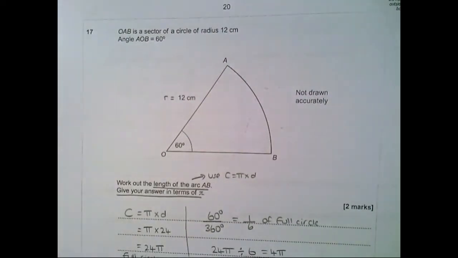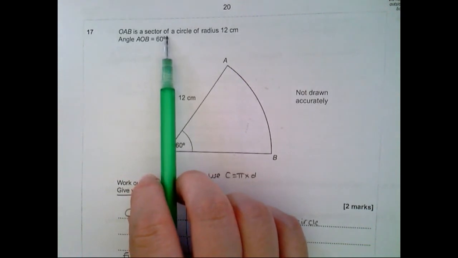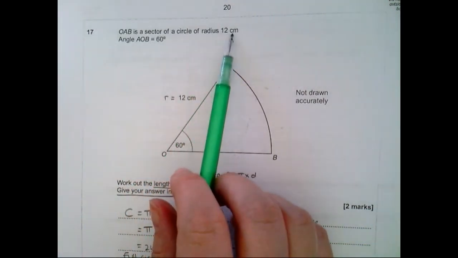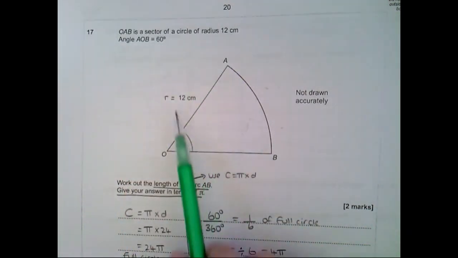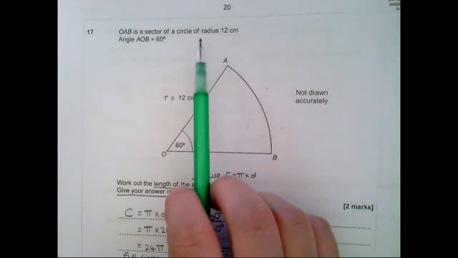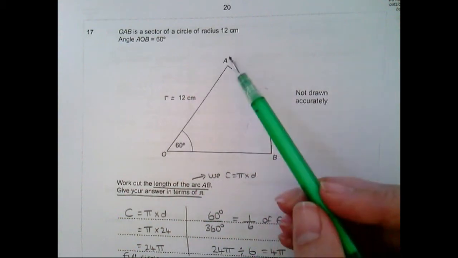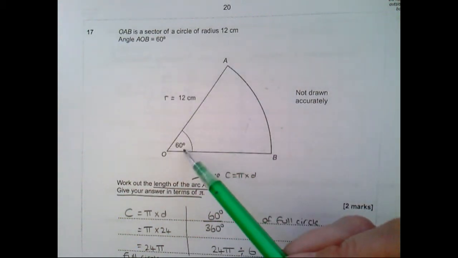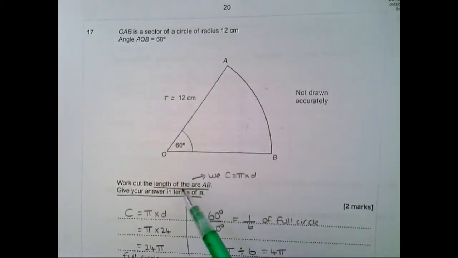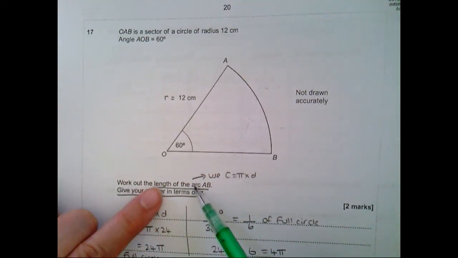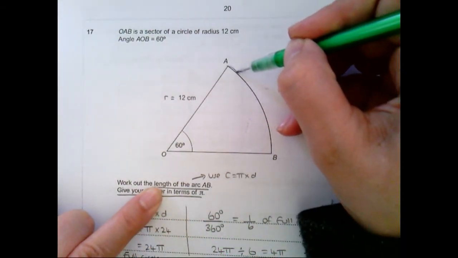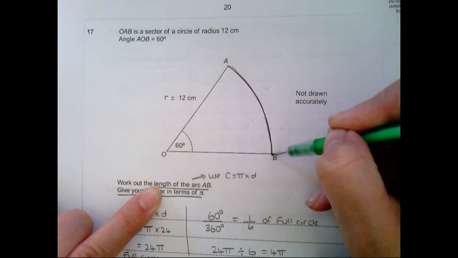Number 17, OAB is a sector of a circle, radius 12, so it's just a slice of a circle like a pizza slice or something like that. And the radius is 12, so that is your radius, from the middle out, and they tell you this is 60 degrees. Work out the length of the arc, so they're wanting you to work out that length there.